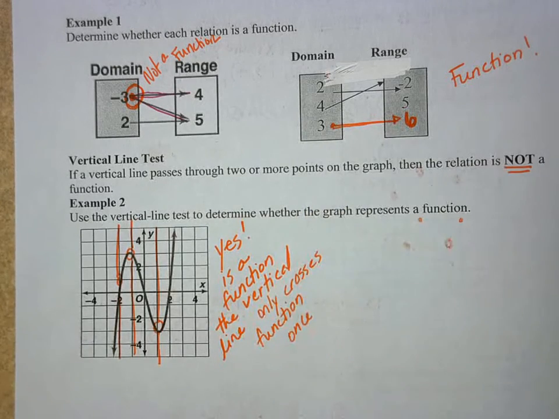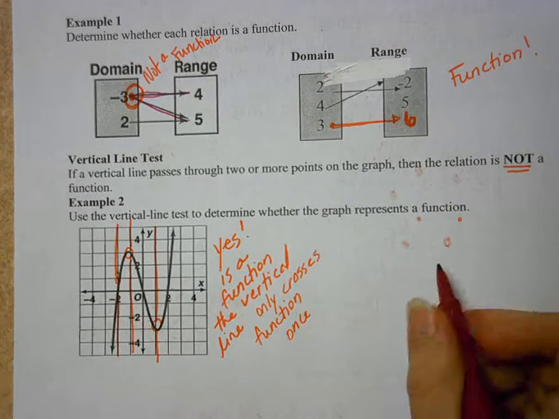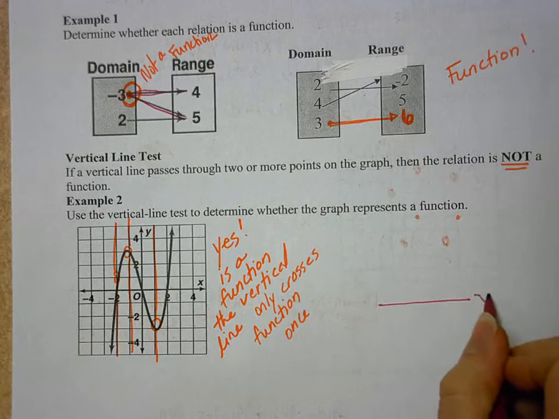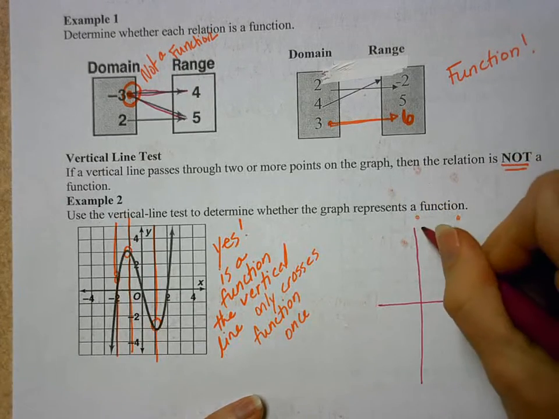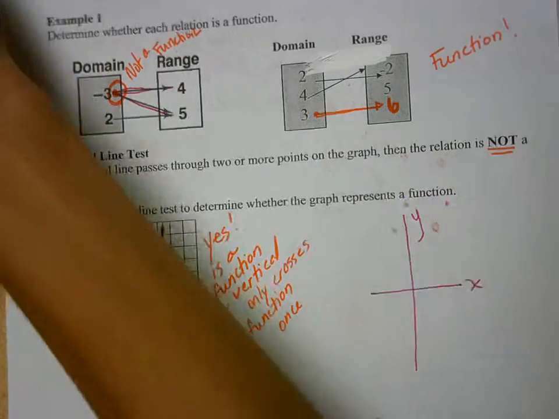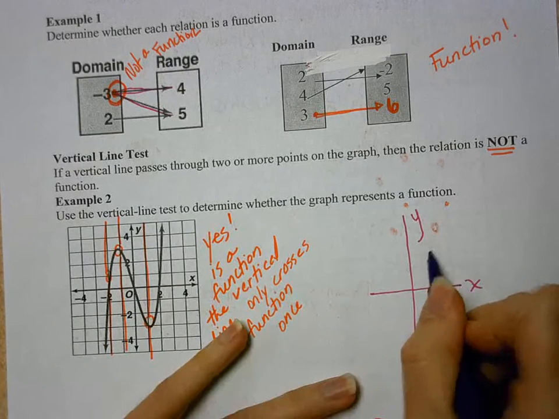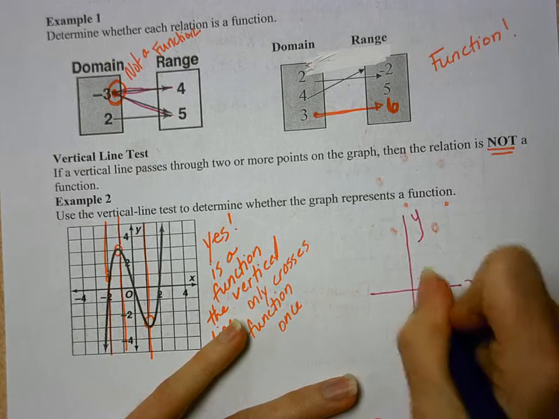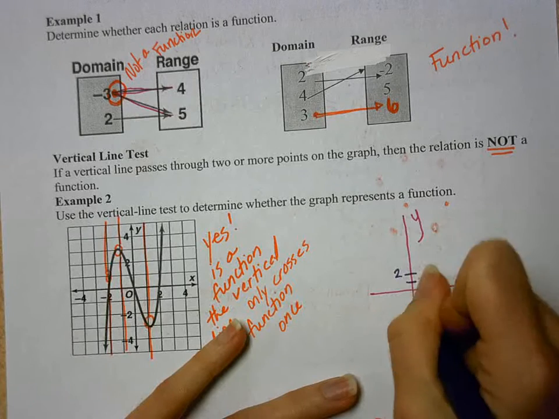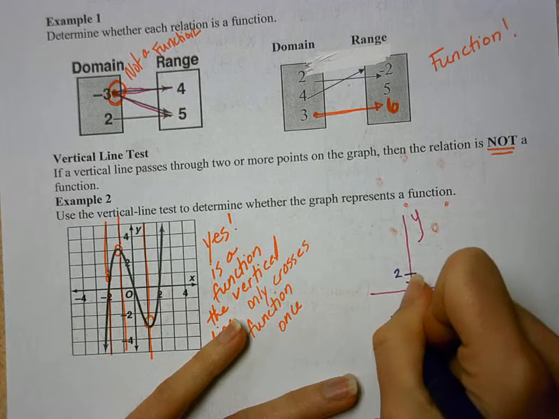Let me show you an example of how something might fail the vertical line test. If I create an xy graph, x, y, and if I had a function that looks like this, and I'm going to actually draw little points in here: 1, 2, -2.